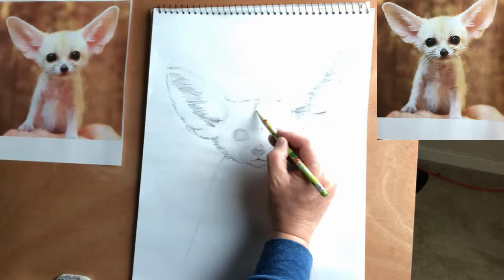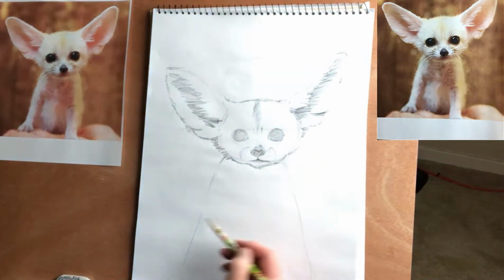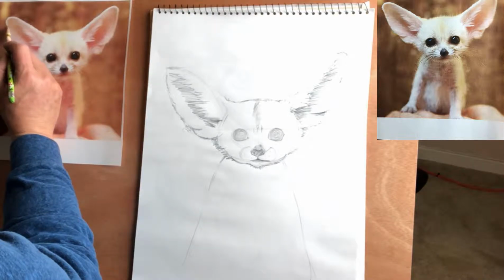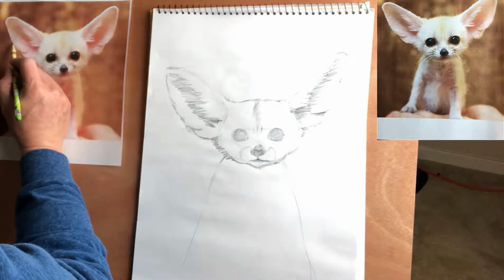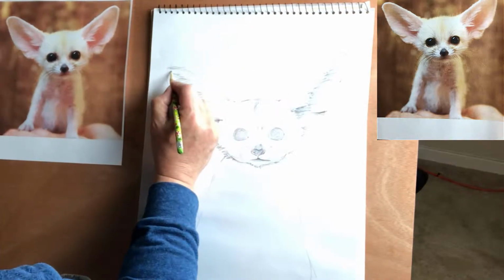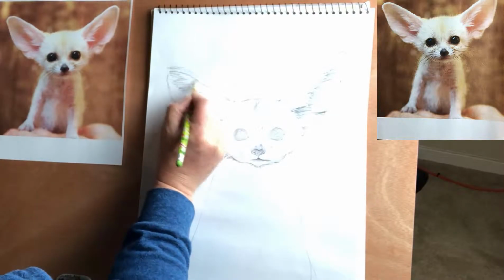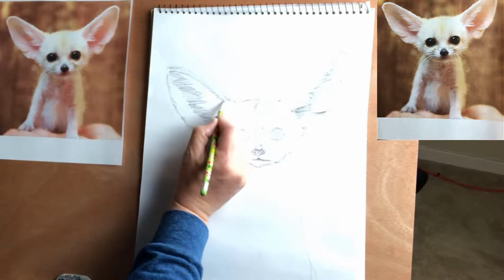And you could put some crosshatch like that. And that indicates a little bit of darkness. Right here, you see there's a light outline that follows here, but it ends somewhere around here. You can kind of suggest that by going through here like that.